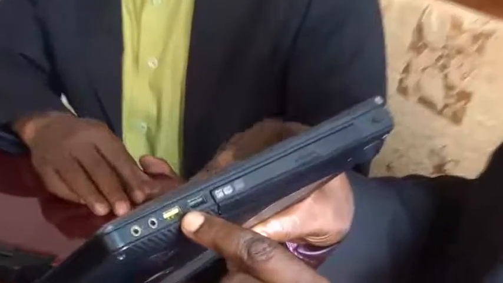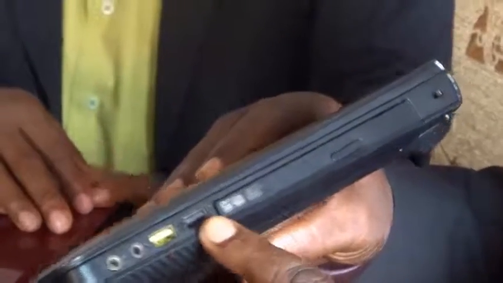Now if you turn over here, here you have the port for taking a card, like a video card that you can put in there. On this other side, you have this port for the earphone and for the microphone. And this is another USB port. This is another USB port.